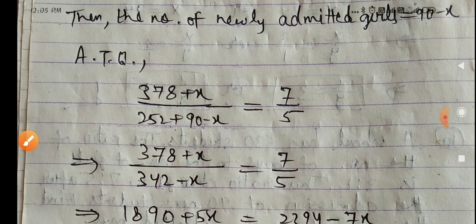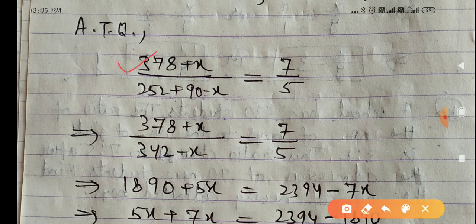According to the question, now 378 boys already were there. X boys are newly admitted. So total number of boys 378 plus x. In the same way, 252 girls were already there. 90 minus x are the newly admitted girls. So total number of girls 252 plus 90 minus x. And this ratio is becoming 7 upon 5. It is given in the question.